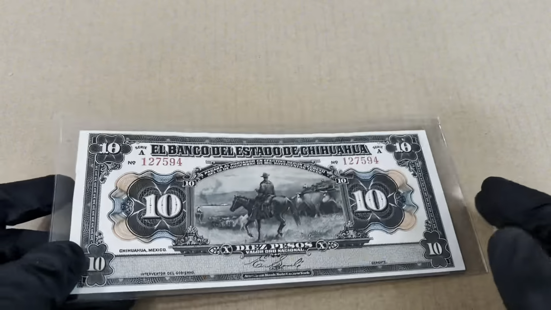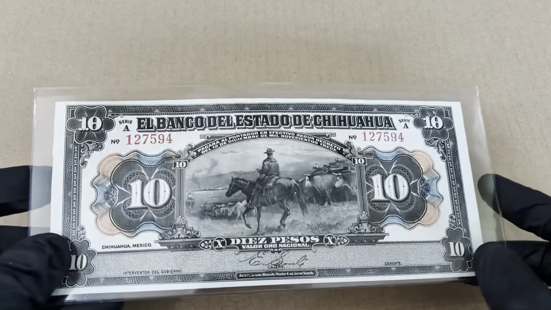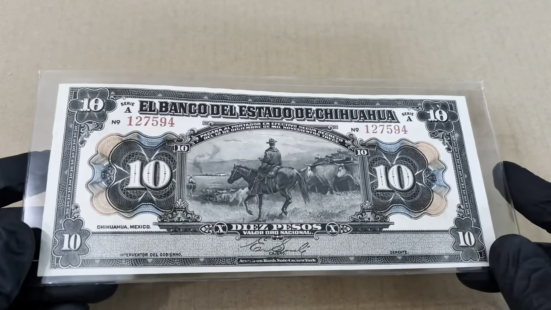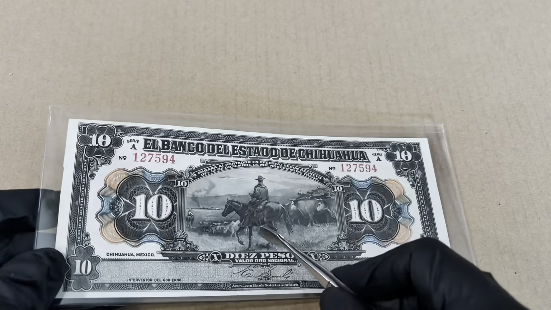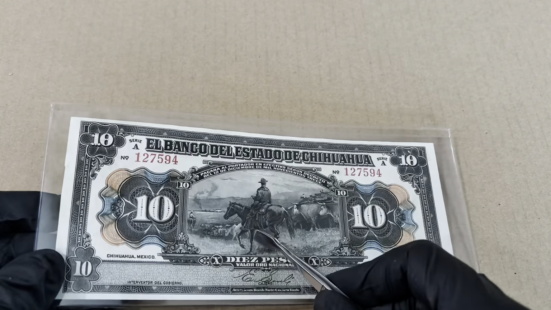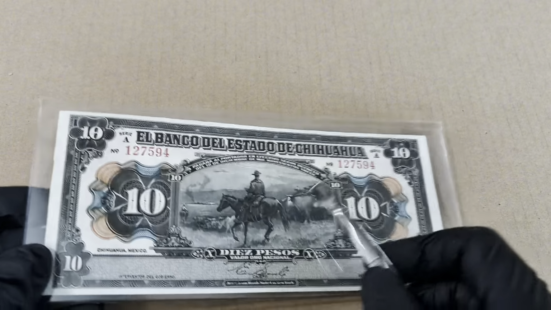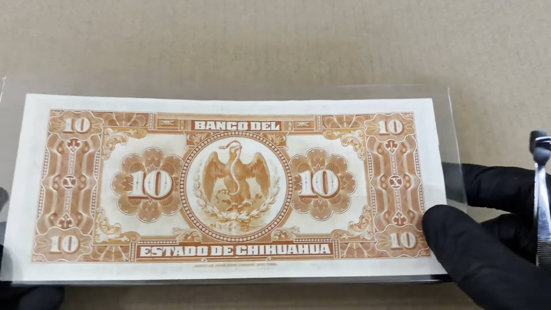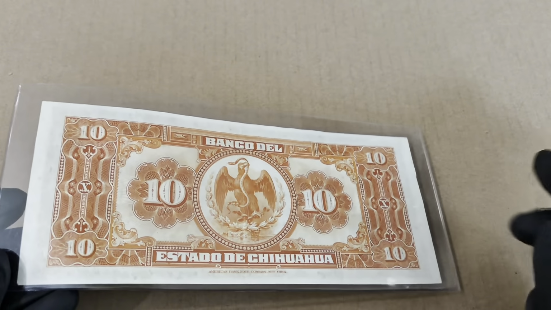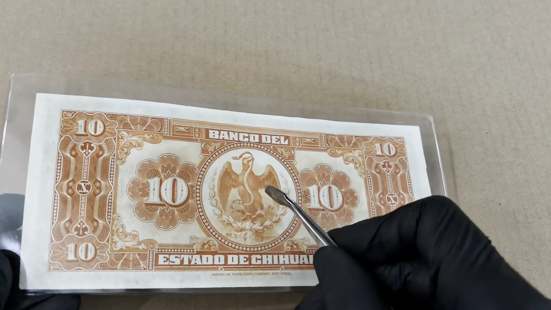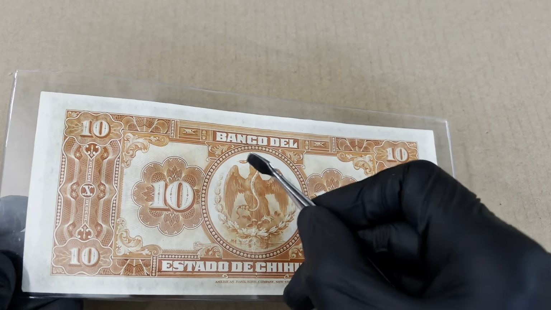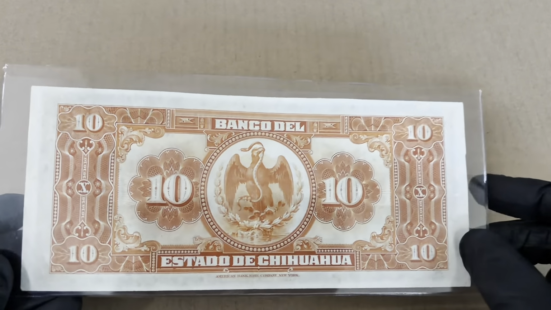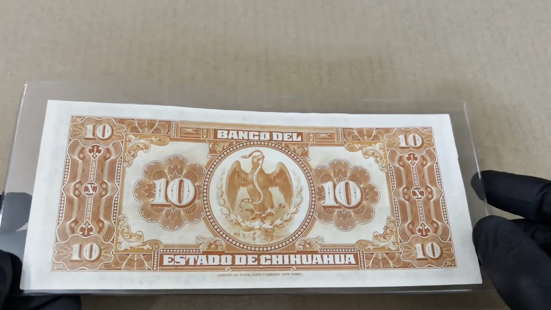So this is a 10 pesos note from 1913. Pick number is S133, and it shows a gaucho, or a cowboy, herding his cattle. So this is what it looks like on the back of the note. This is the Mexican coat of arms with an eagle, with a worm or a snake in his beak. So that's the first banknote.